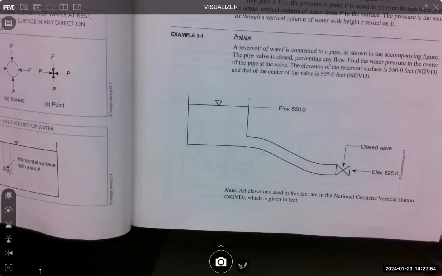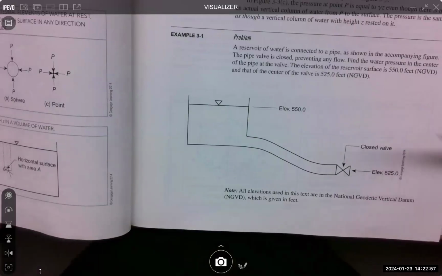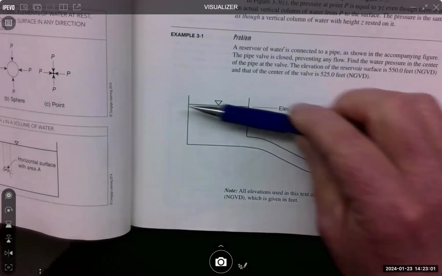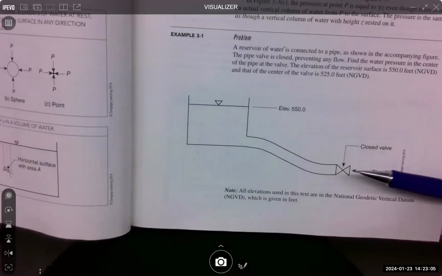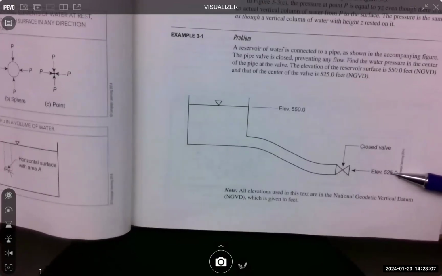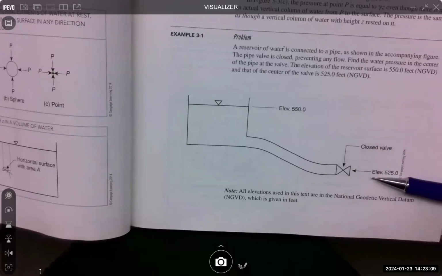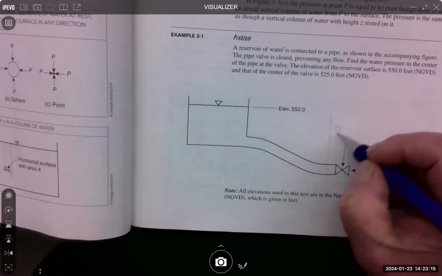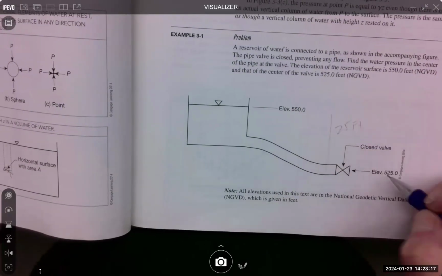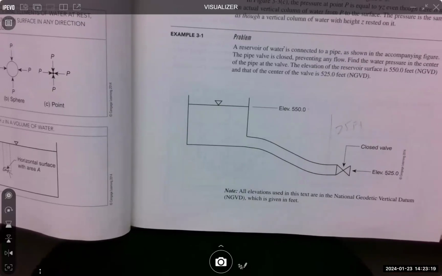And in civil engineering, we reference elevations. So here is at the top, elevation 550, here is at the bottom, elevation 525. So the difference is 25 feet, right? So Z is going to be 25 feet. The difference between the two elevations. Okay, so be careful, look for that.